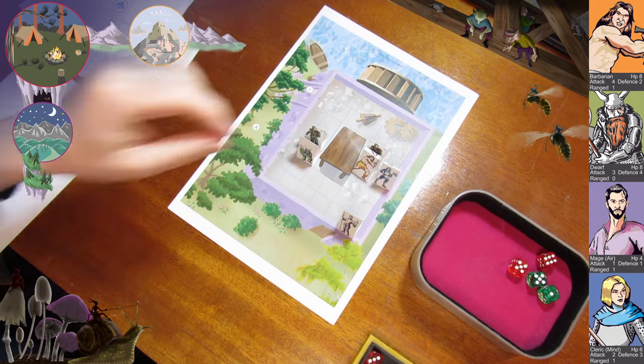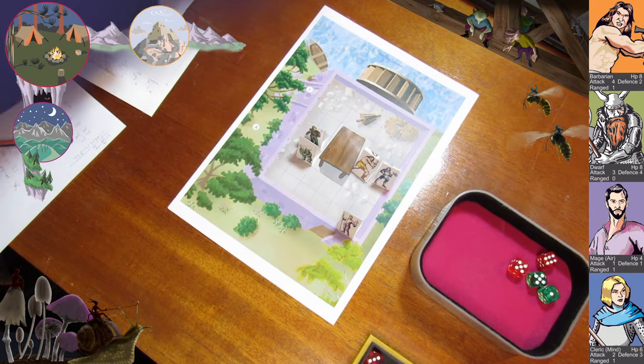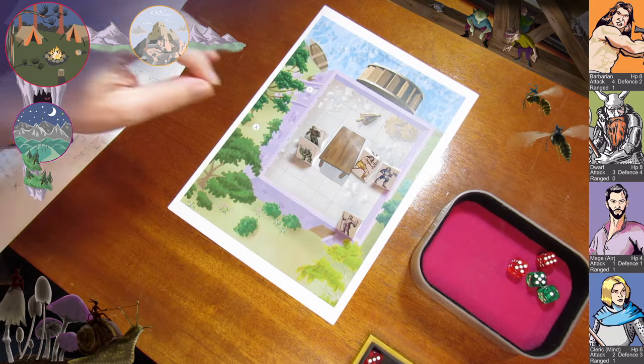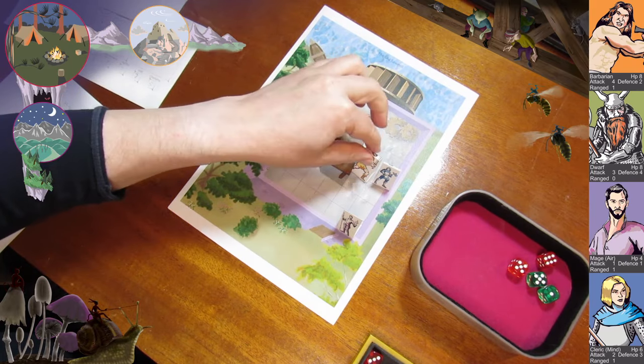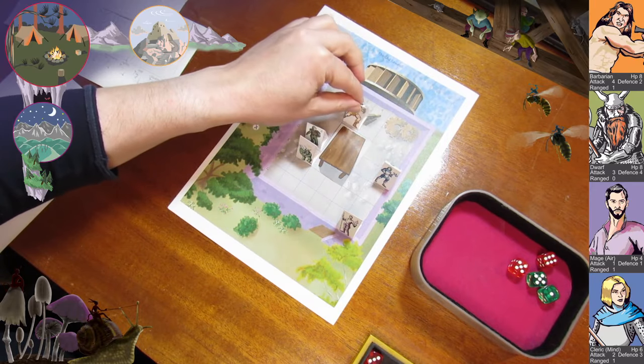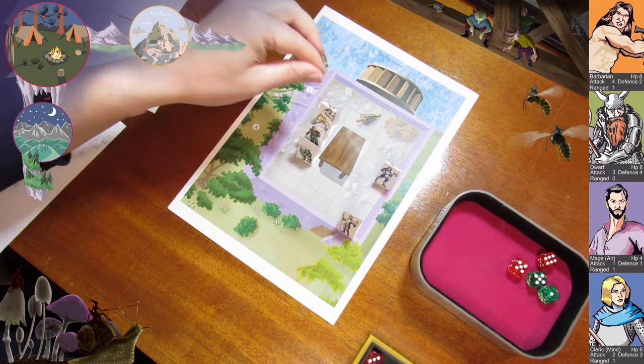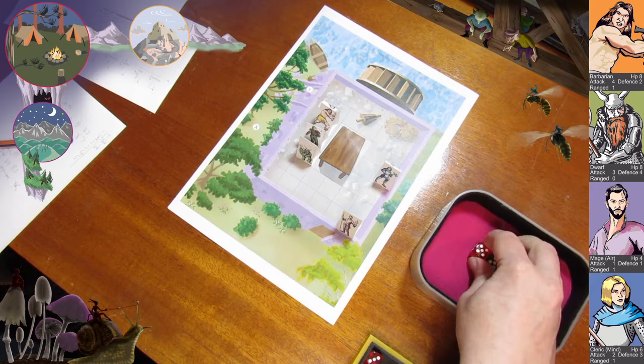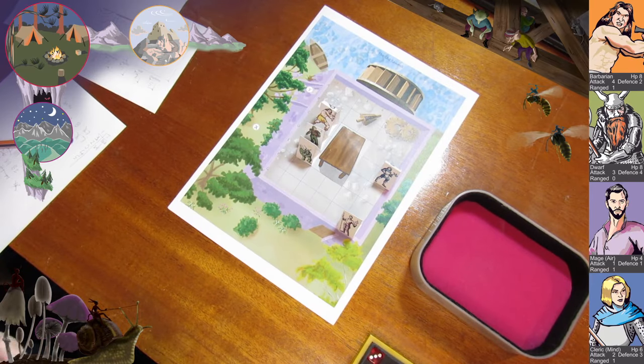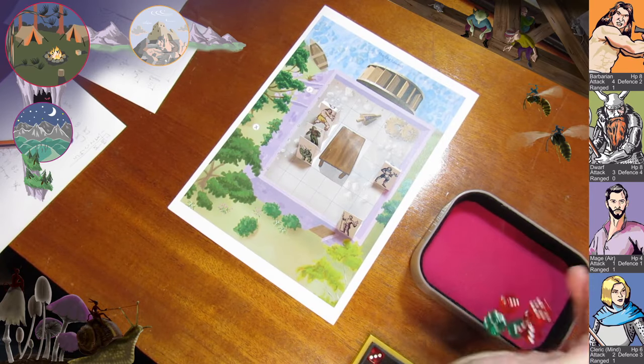Okay. Now my barbarian can move, but does he have enough movement to get around the table? His movement is 6. 1, 2, 3, 4, 5. Yes, he can. So he is going to have a go on this chap.